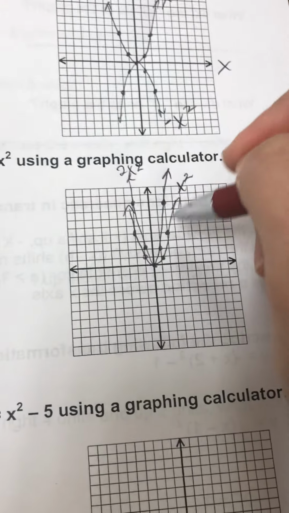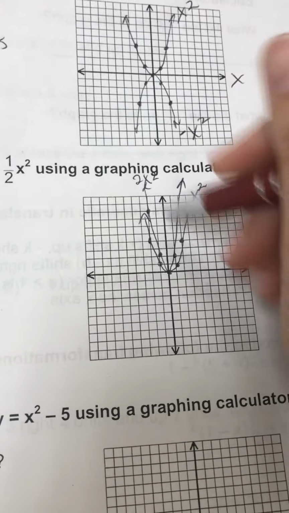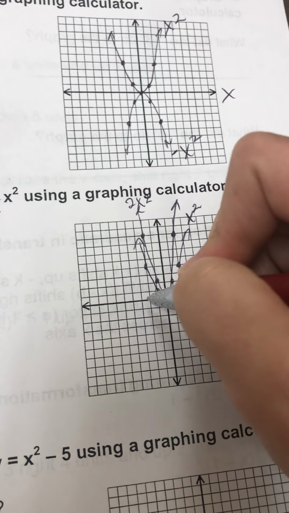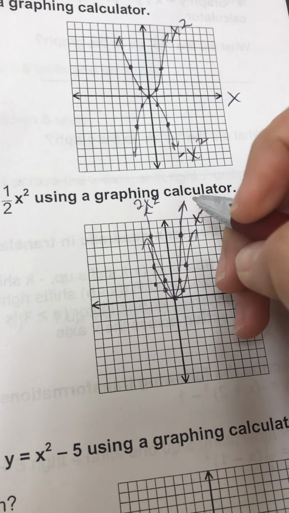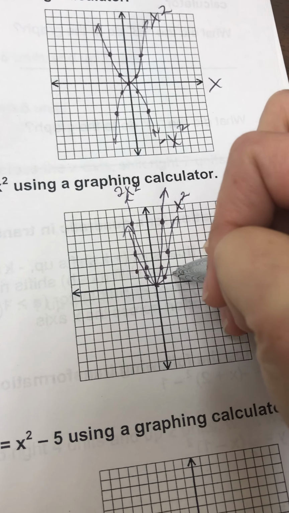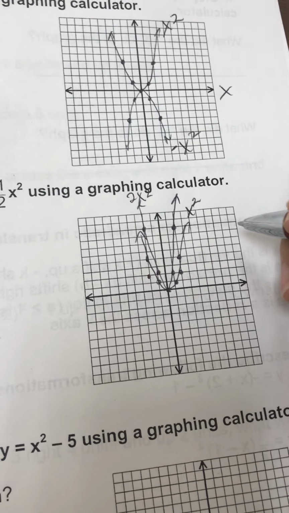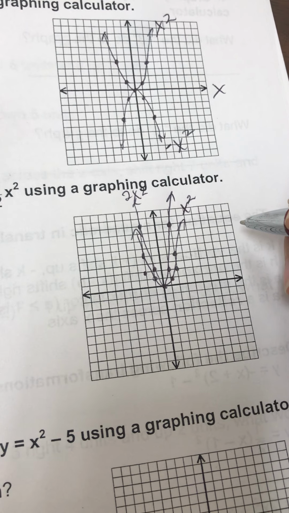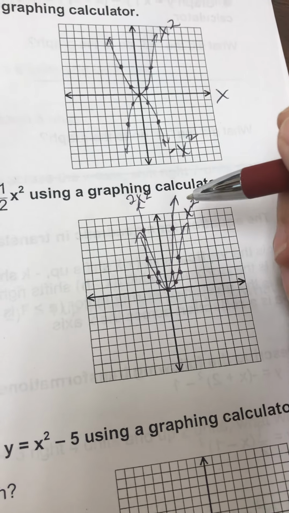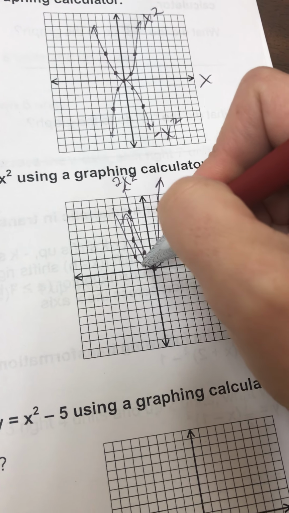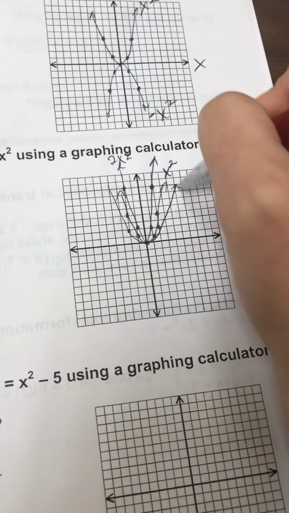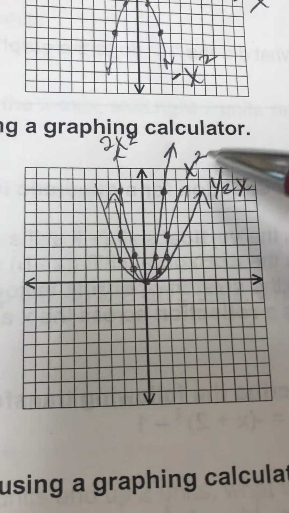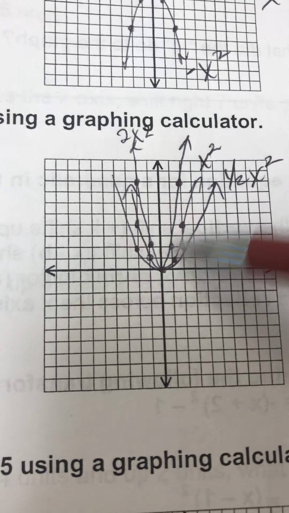Now your 1/2 x squared, where do you think it's going to go? It's going to go outside the x squared. It's getting flatter. So you would have 2, 2, looks like 2, 2 over here. Anyways, I'm not going to do every single point or my video is going to go bad. It's going to end up looking kind of like this. Your x squared is in the middle, your 1/2 x squared is on the outside, and your 2x squared is on the inside.